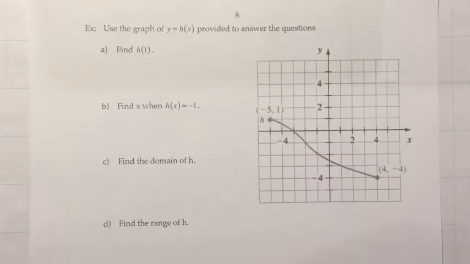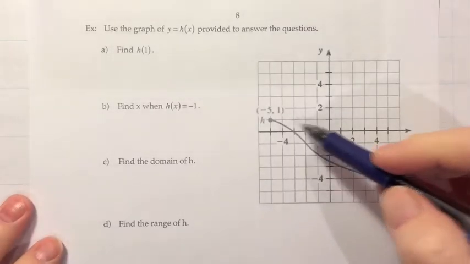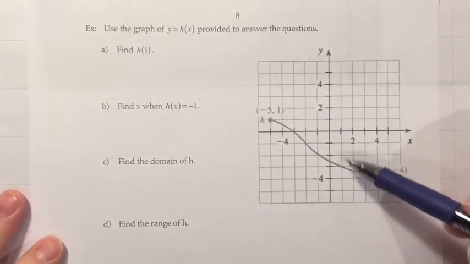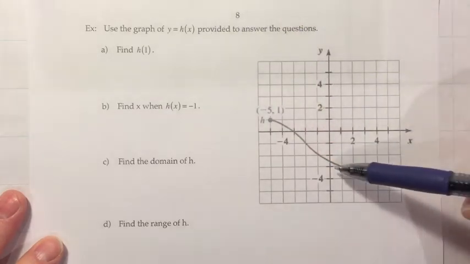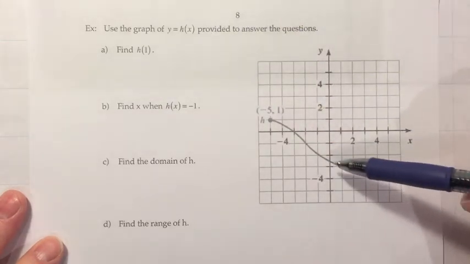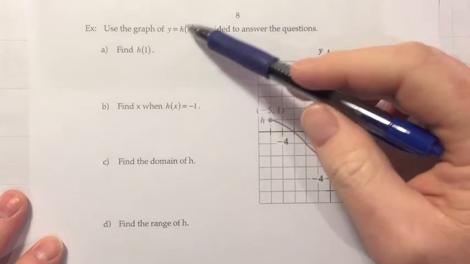Another example, use the graph of y equals h of x provided to answer the questions. So we've done some stuff with function notation now when they gave us equations and when they gave us tables. Now we're going to try it when they give us a graph. So this graph right here is the graph of y equals h of x. So they're saying we've got x as our input variable, and then the y value would also be thought of as the function.